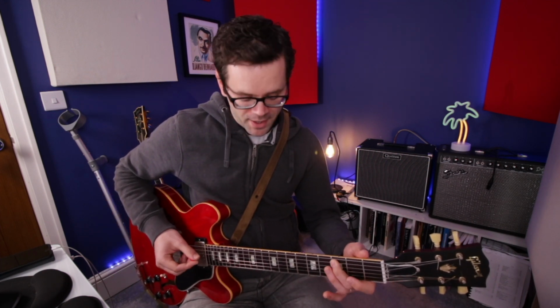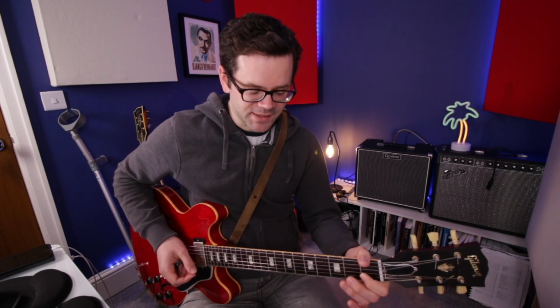In terms of learning intervals, we are going to find them from a root note. In this video, we're obviously going to use C because that makes the most sense to start with. And what you want to work towards is being able to find any interval from that root note anywhere on the guitar. So if I find all the C's on the guitar, I then want to be able to locate my seconds and thirds and fourths from that particular note.